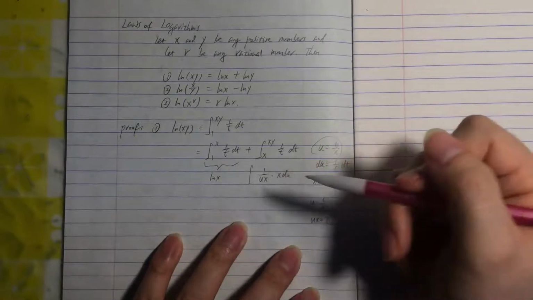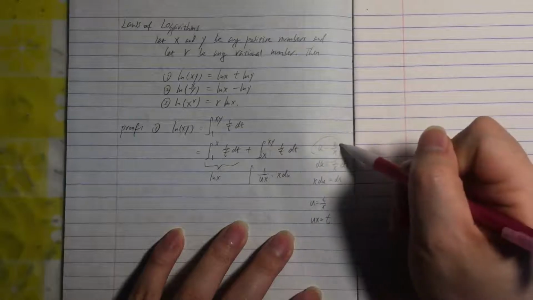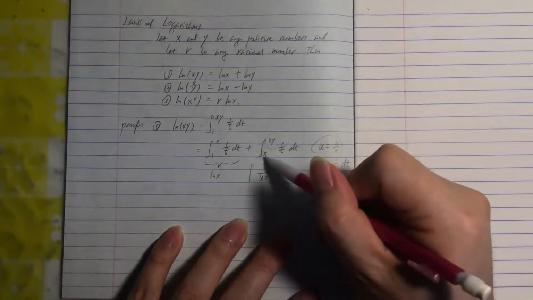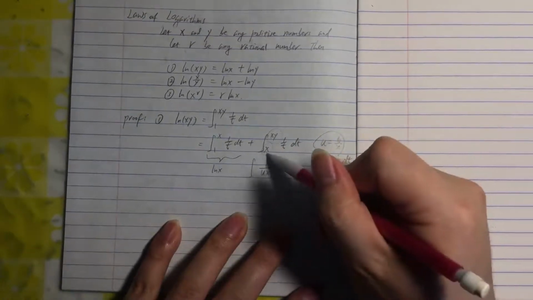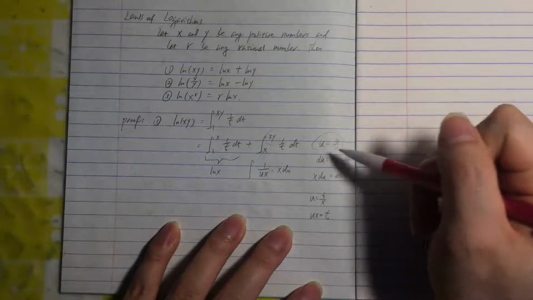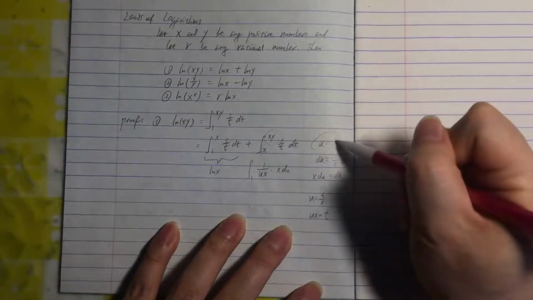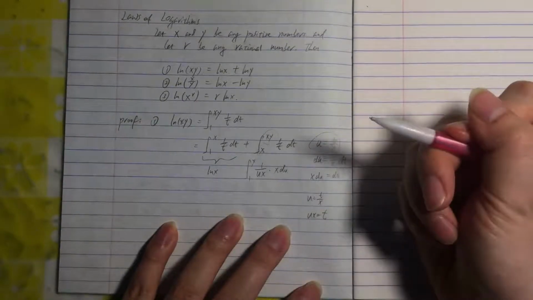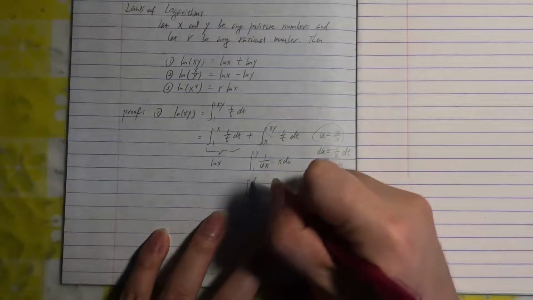Now how about the upper and lower limits? For the lower and upper limits, we plug in x for t and plug in xy for t. Here the variable is t. For the lower limit, if I plug in x for t, I get x over x. That's 1. For the upper limit, if I plug in xy for t, I get xy over x, which is y. Then I can cancel x. If I cancel x, I get the integral from 1 to y of 1 over u du.